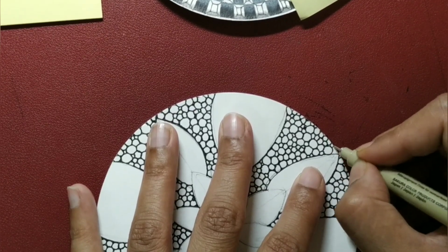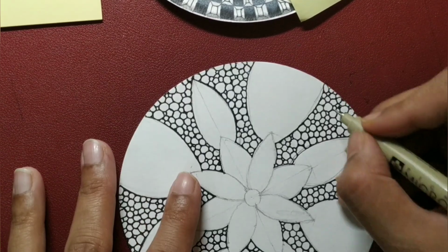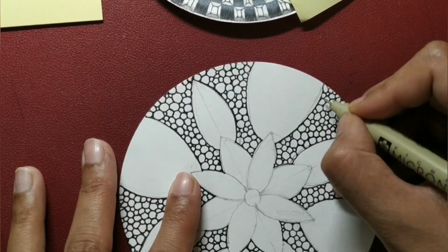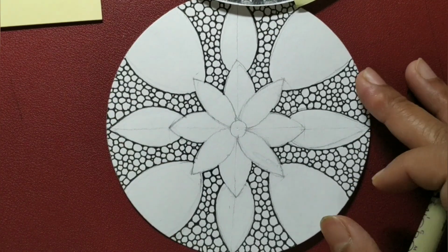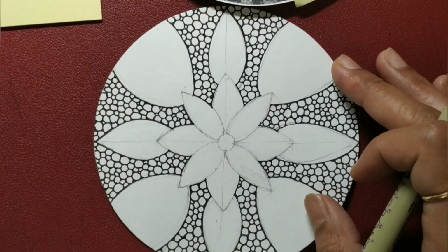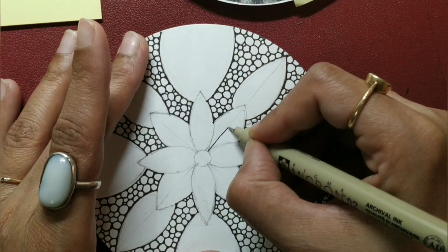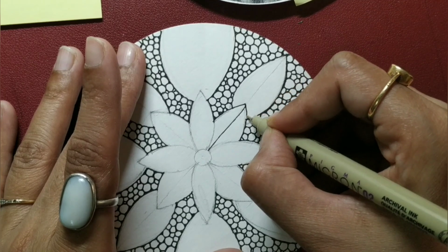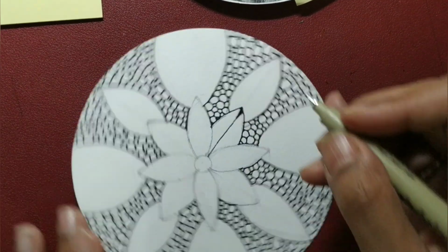Once we are done with our tipple, now we'll move on to the next sections. So entirely up to us, entirely up to you, what do we want to fill there. So I'm going with simple fragment here.